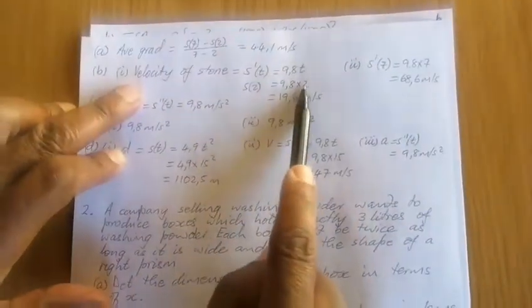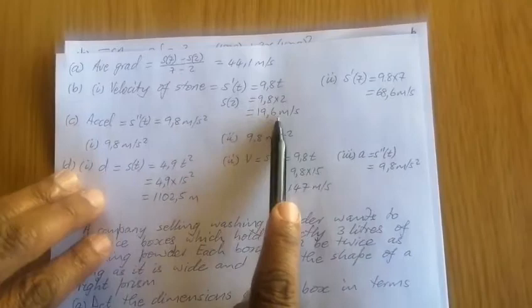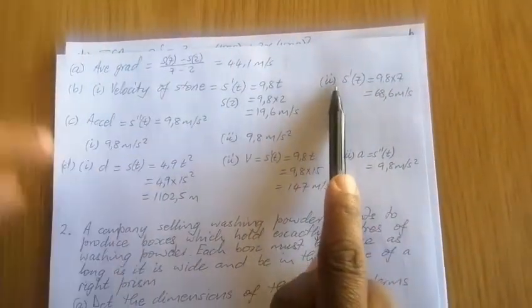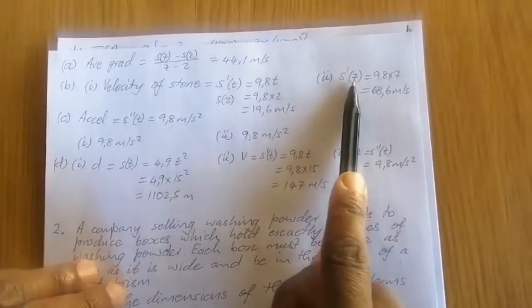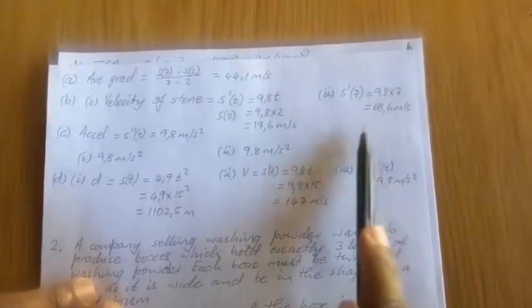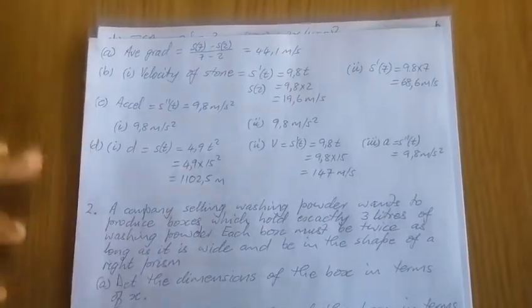And what is the time? The time is 2 seconds. So we substitute, we end up with 19,6 meters per second. The same applies to part 2 in part B, where we are doing the velocity at t equal to 7. Again, we substitute a 7 and we get 68,6 meters per second.